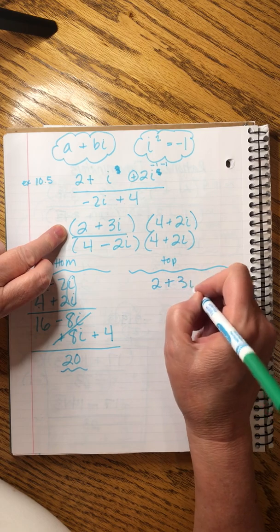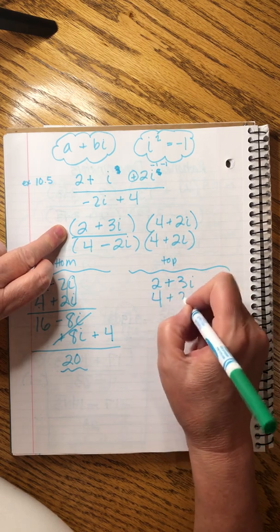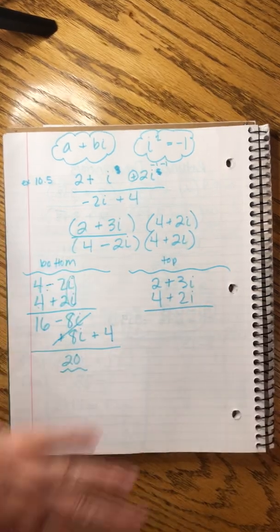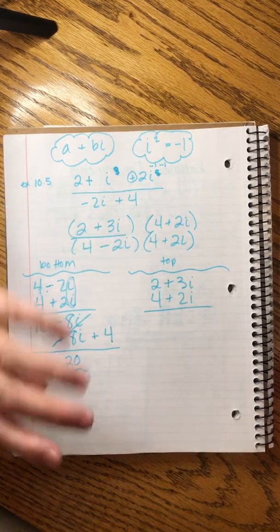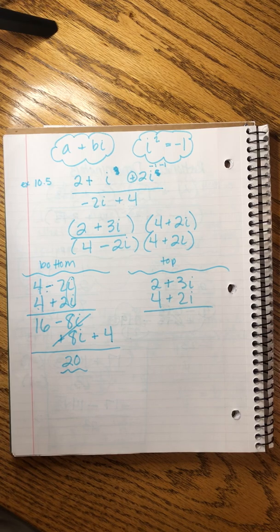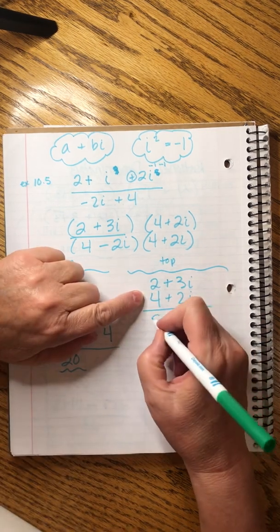2 plus 3i times 4 plus 2i. This is not going to cancel out all cute and sweet because it's not a proper conjugate, but that's okay. We can handle a mess upstairs. 2 times 4 is 8.